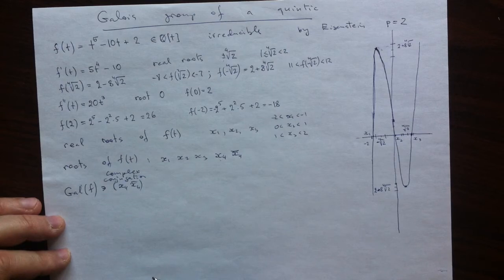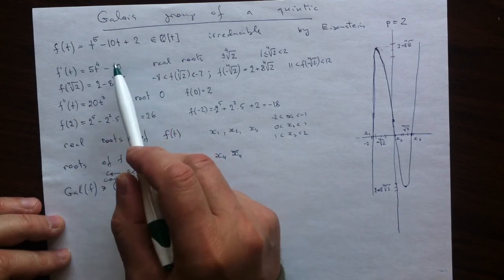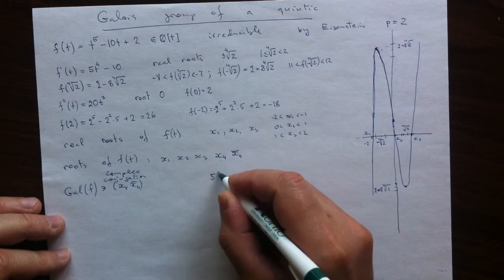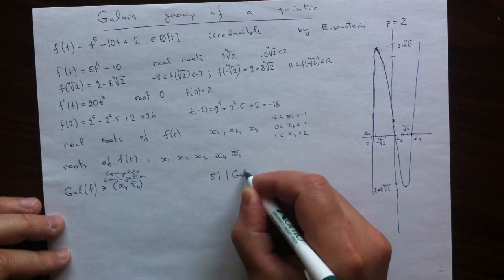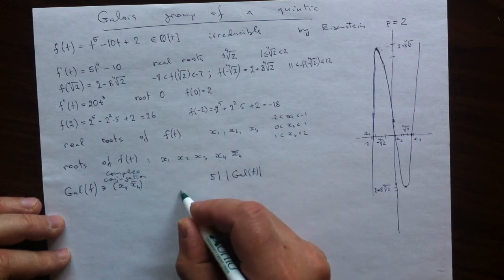Another fact which I can be sure about is that since the degree of the splitting field is divisible by 5, 5 divides the order of the Galois group. And by Cauchy's theorem, there should be an element of order 5.